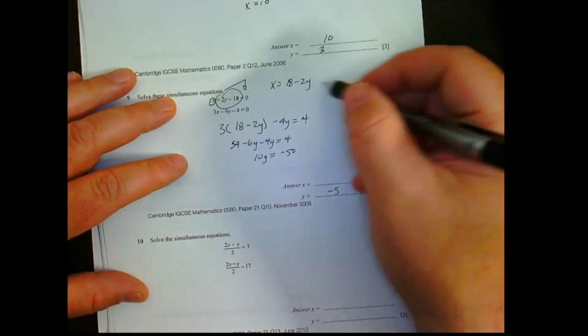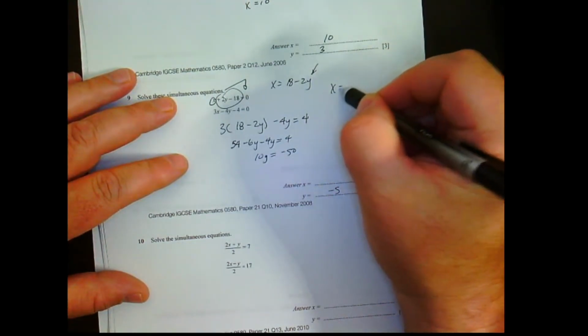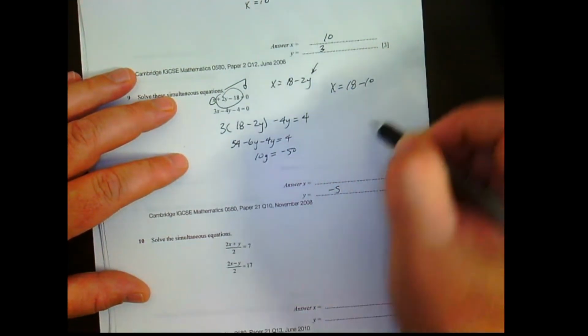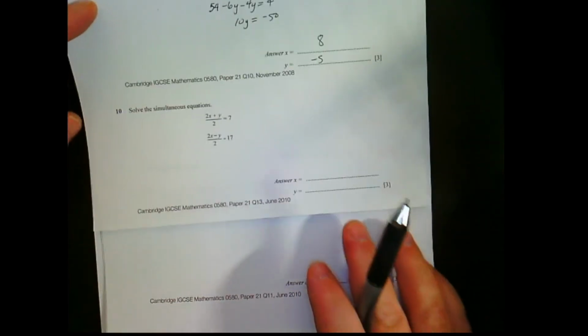Since y is -5, I can plug that in right there. x equals 18 minus 10, 8. 8 and -5. Let me make sure. Yeah, no, I think that's right. -5. All right, let's move on, and we'll grade it in a second. Okay, now this last one's kind of ugly.